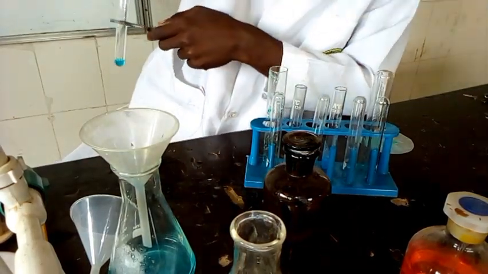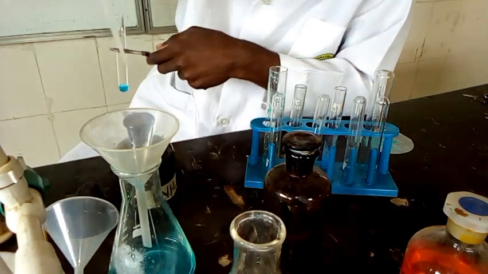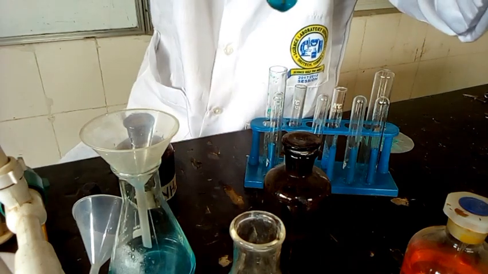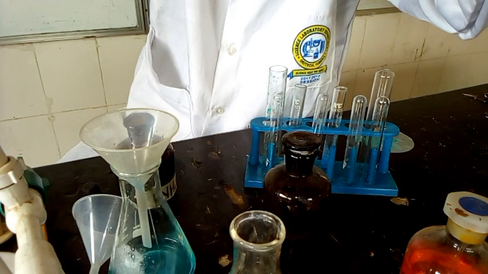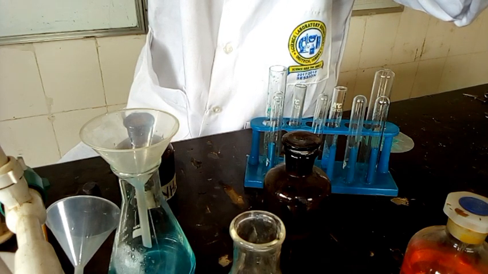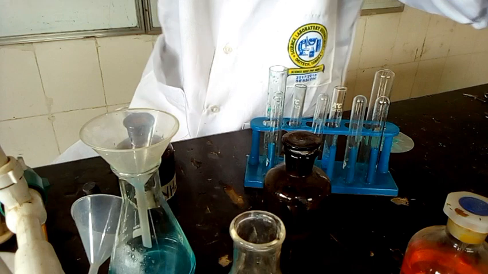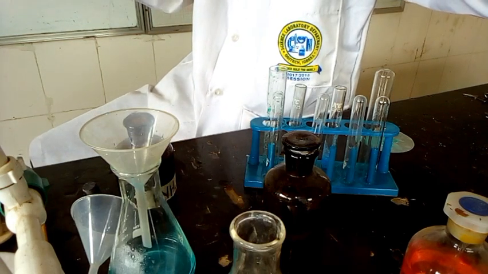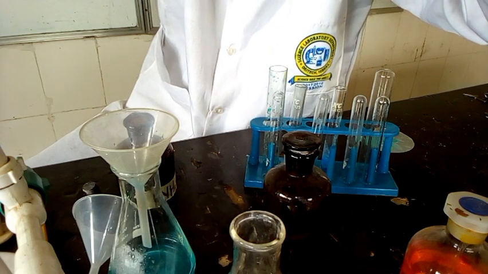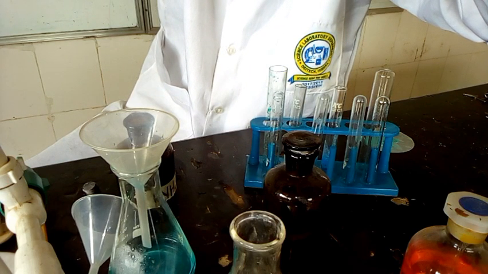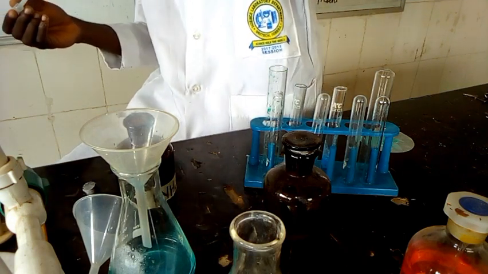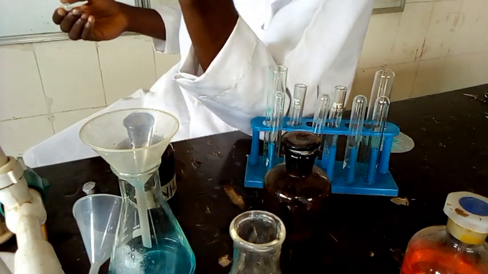So this is ammonia solution. To the second portion, I'm going to add ammonia. On this addition of ammonia in drop, look at the response. I'm having a light blue precipitate in drop. Let's put that in excess and see what will happen. The light blue precipitate persists, as you can see.